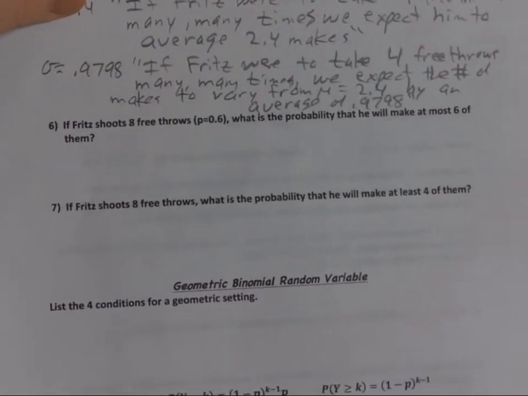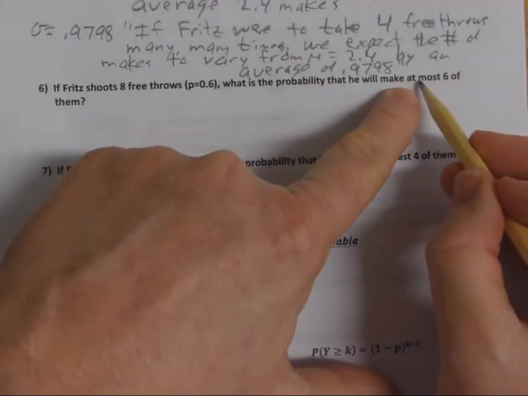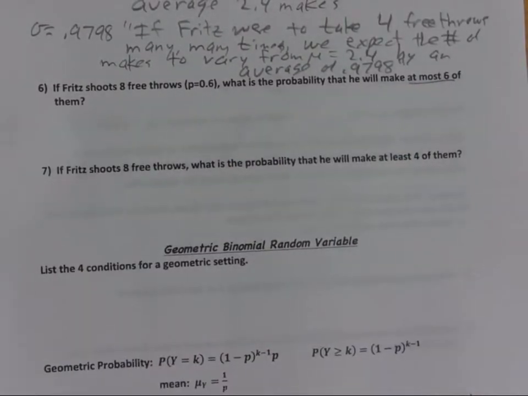So, all right, and so then we've got this. So then we've got a situation where we're going to have to find not the probability of one value, but the probability of a number of values, an interval of values.